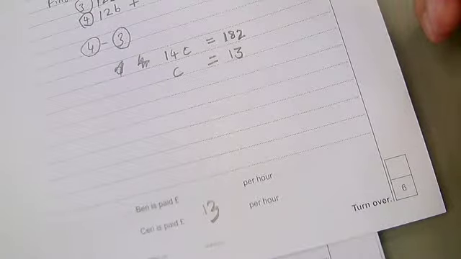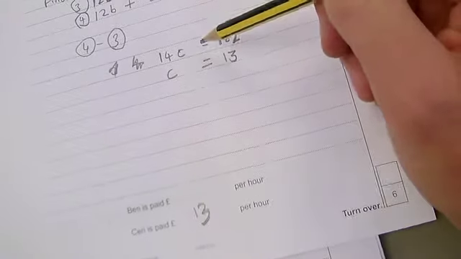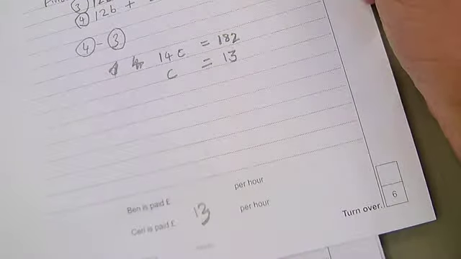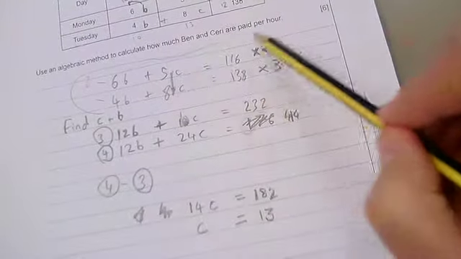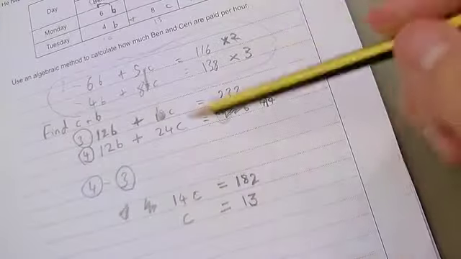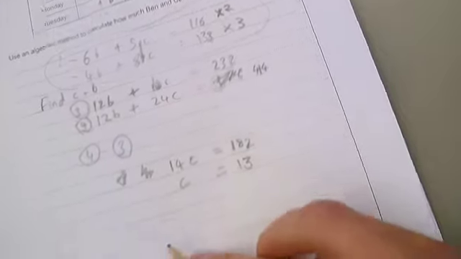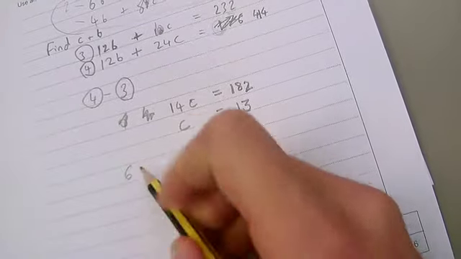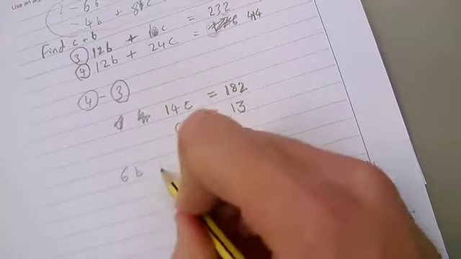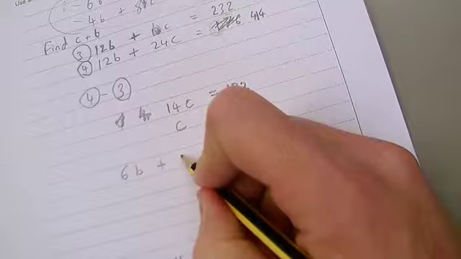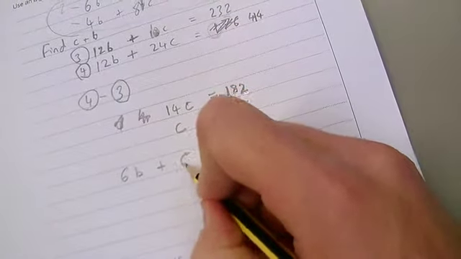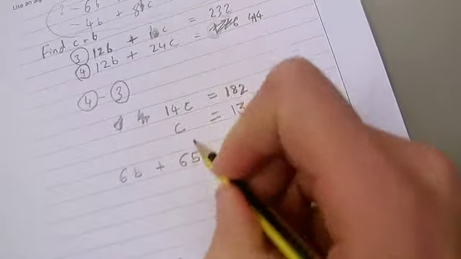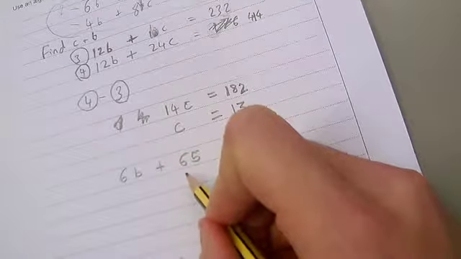Put it back in the formula. You just stick it back in either 1 or 2, and because they're smaller numbers, it's easier to sub into. So now that I know how much Kerry's earning, that changes how I treat this formula up here, doesn't it? So now I know what one of the numbers is. So I now know that if I go 6B plus 5C, so 5 times 13 is 65.